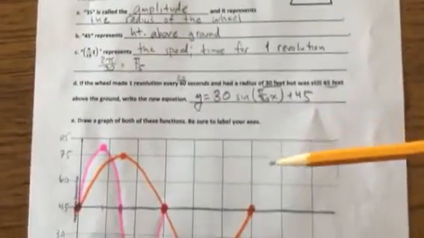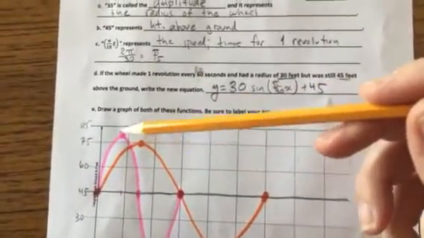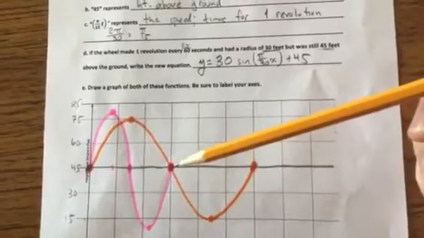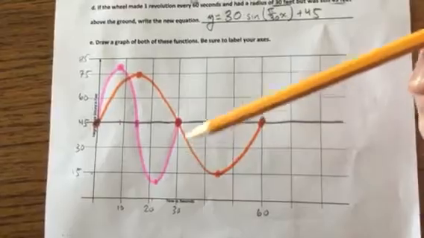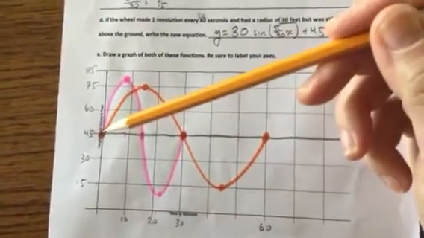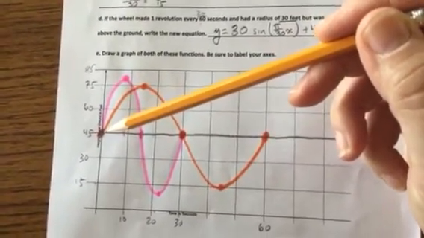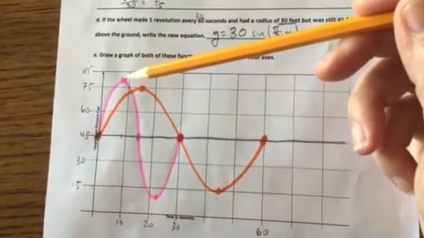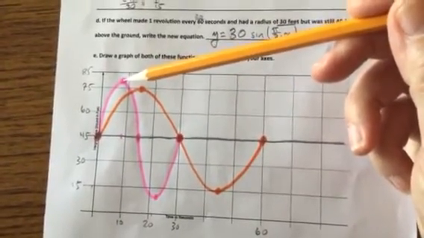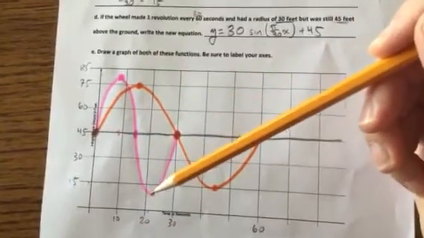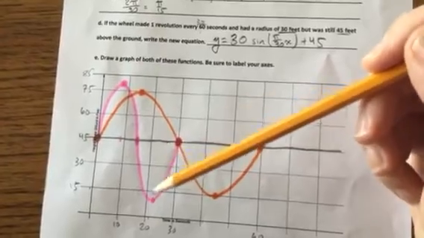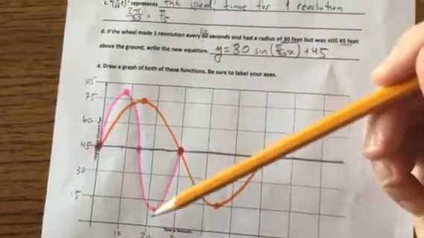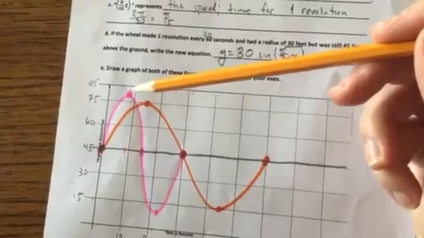Both of those equations can be graphed down here. This first one that I circled in pink, that's this taller one right here. It's a taller wheel, and it's also rotating faster. It completes a revolution in 30 seconds, so on my axis here, I've got 30 seconds marked out like this. 45 feet is the center of the wheel, so you can go up as high as 45 plus 35, which is 80 feet, and you can go down as low as 45 minus 35, which is 10. So that's the low point and the high point right there: 10 feet for the low point and 80 feet for the high point.